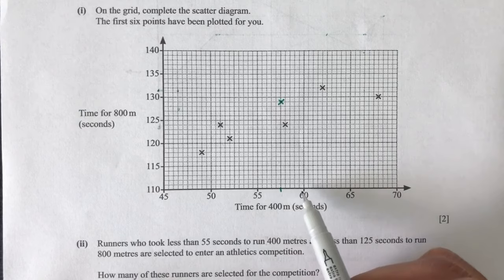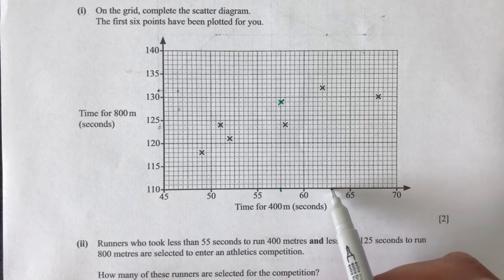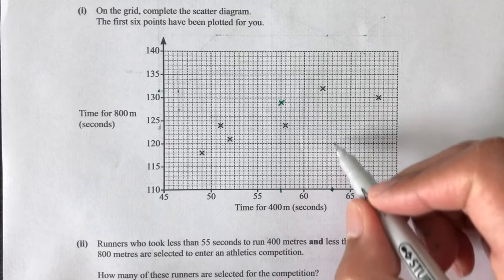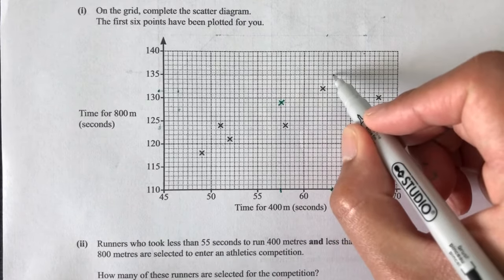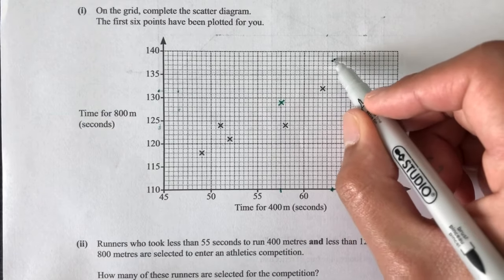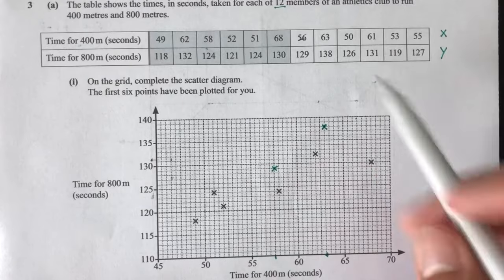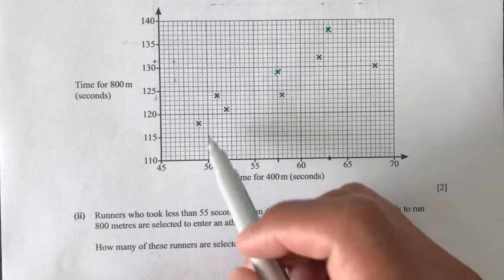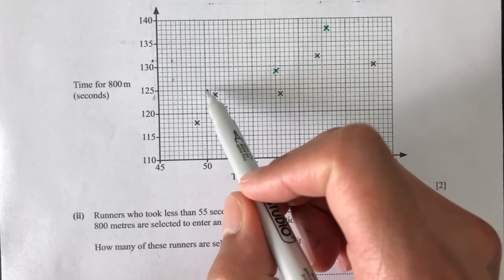So 63 will be, this is 61, 62, 63 will be here, 138 will be going up, so 135, 138 will be here, and the next one will be 50, 126. So where's 50? It is here. 126 will be here.